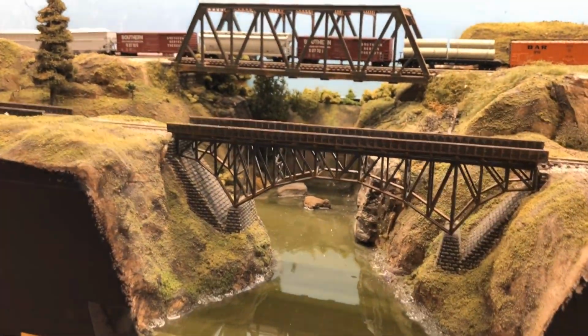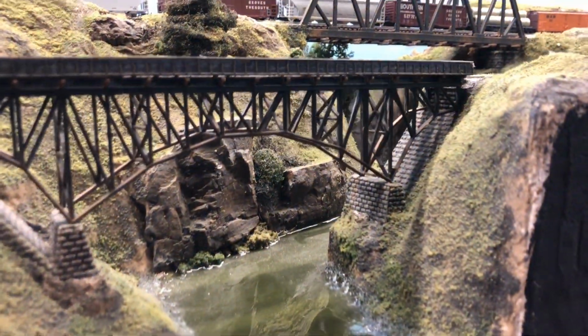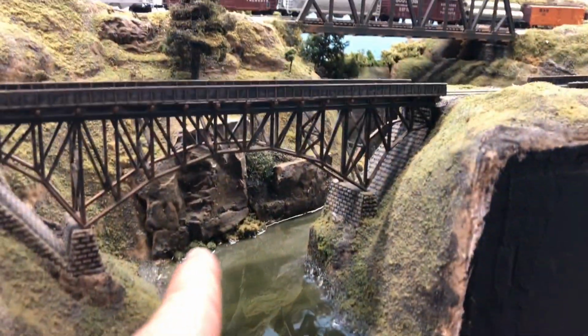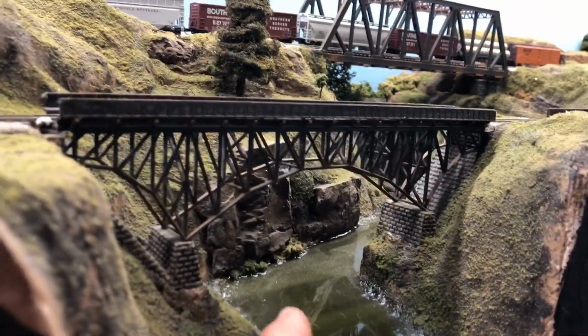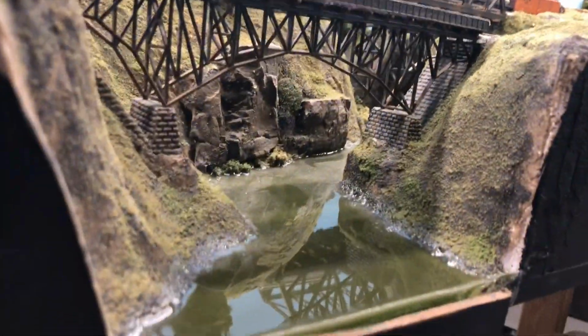So, talk about good pictures. This is a great little opportunity to get some nice shots here of the trains. And even more on this side, because I love the rock here in the background and the way it kind of snakes over.